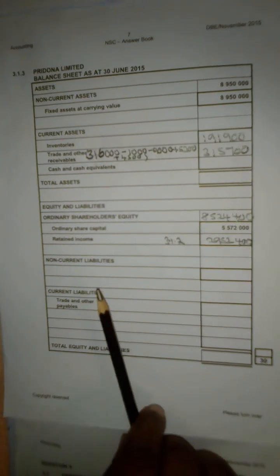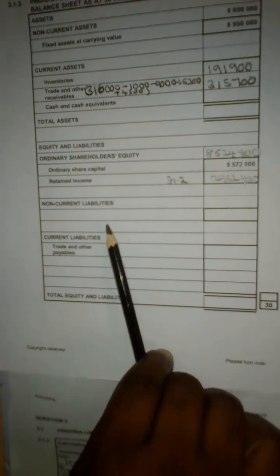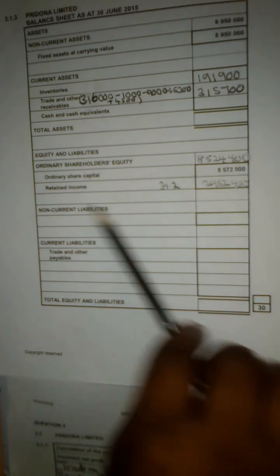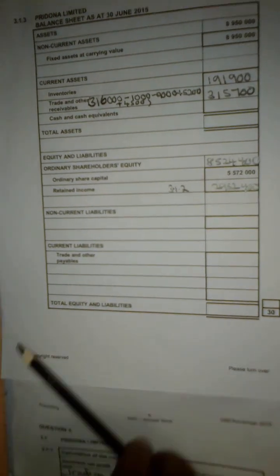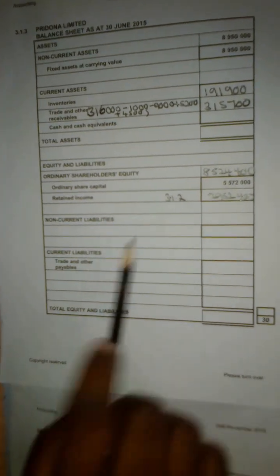We are continuing with our balance sheet. We are now going on to completing it. Remember, we ended in the middle. This is now part 2. Now we are going to the non-current liabilities.